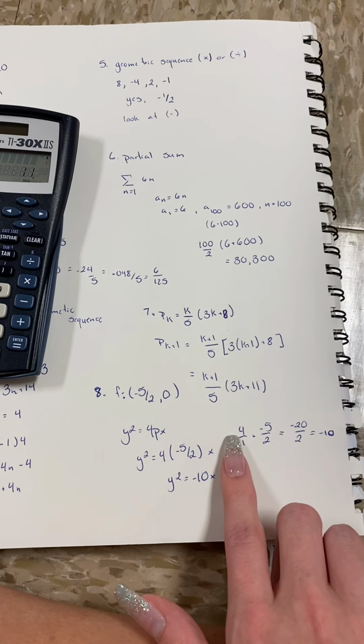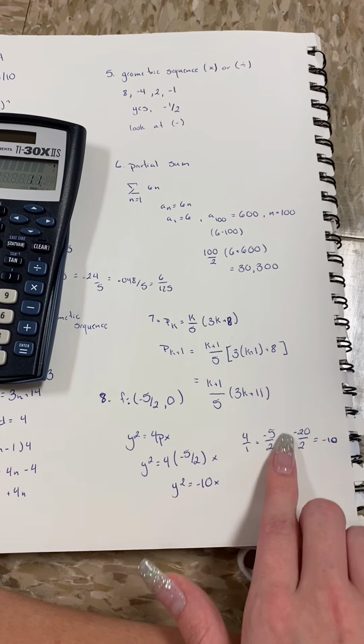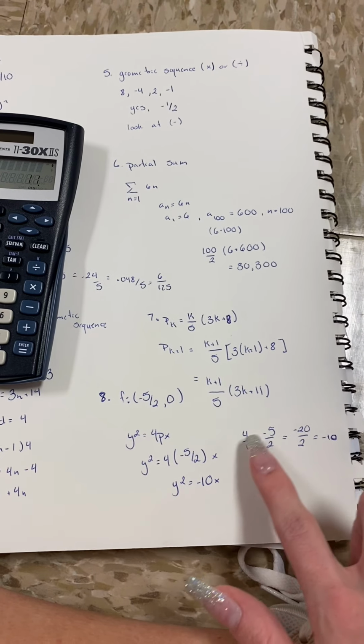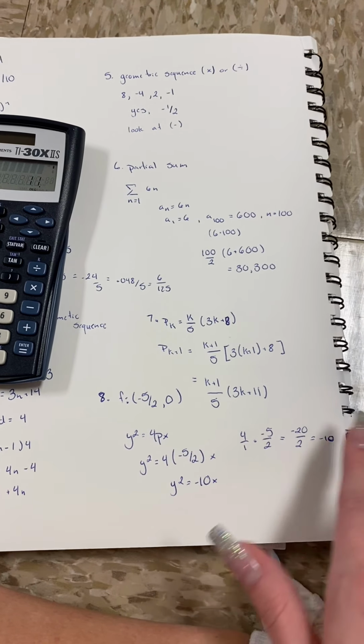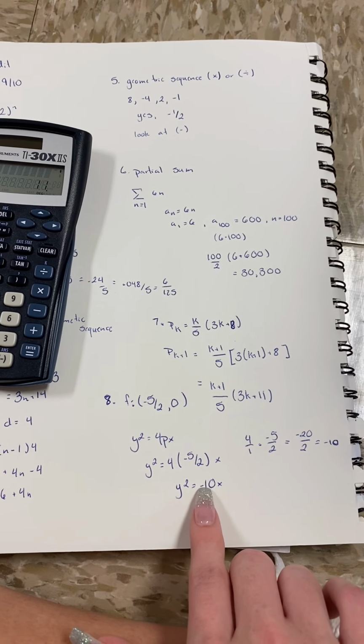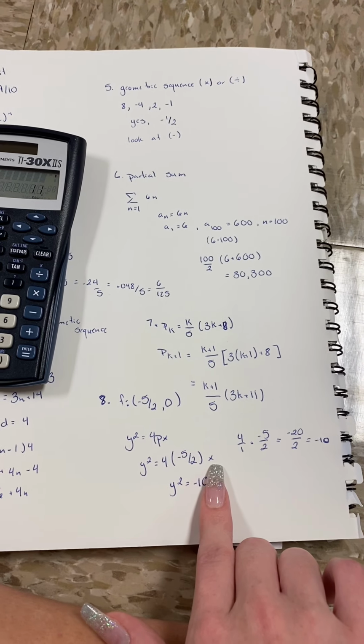We don't have to change the denominator because this is multiplication and not addition or subtraction. So 4 times negative 5 is negative 20, and 2 times 1 is 2. When you divide those down, you're going to get negative 10. You need to make sure to keep the negative, because there was no other negative in the problem, meaning that nothing could cancel out. So then we're going to have y squared equals negative 10x. You need to remember to keep the x, because nothing canceled out this x right here.